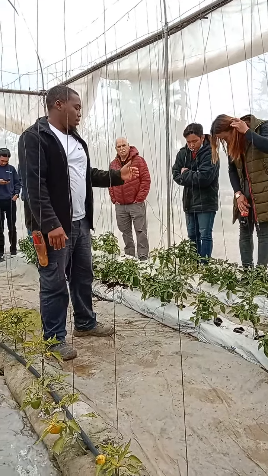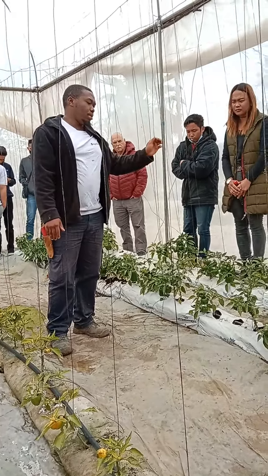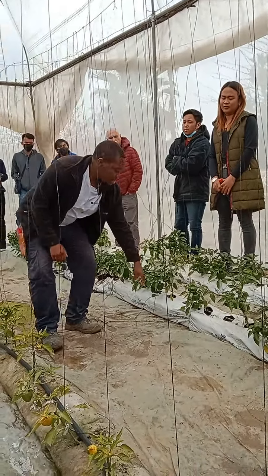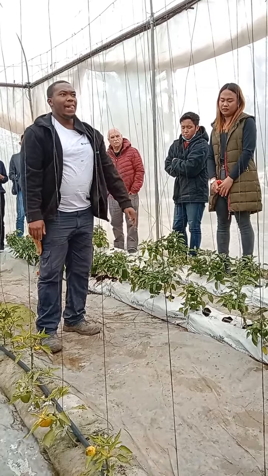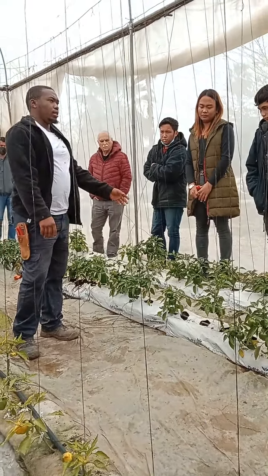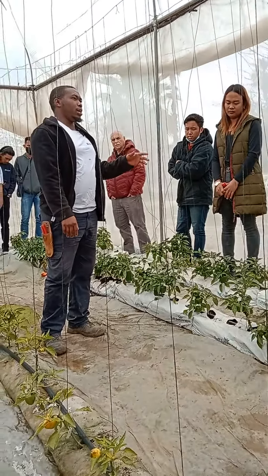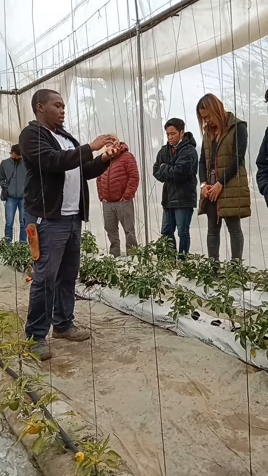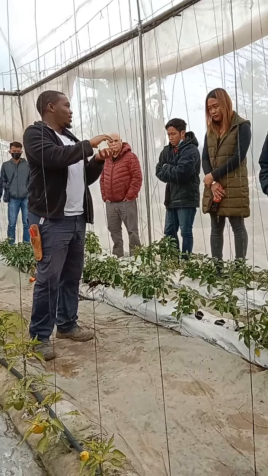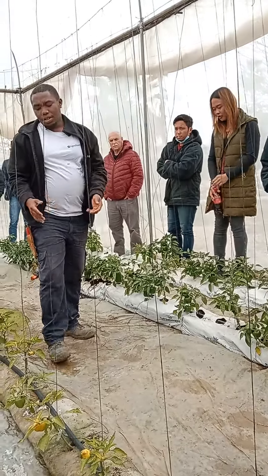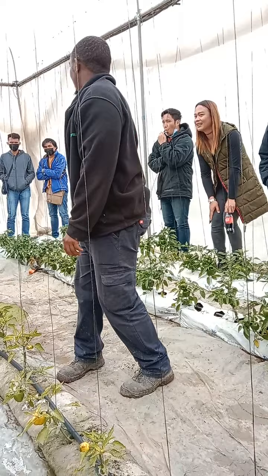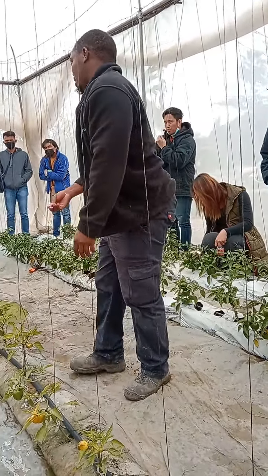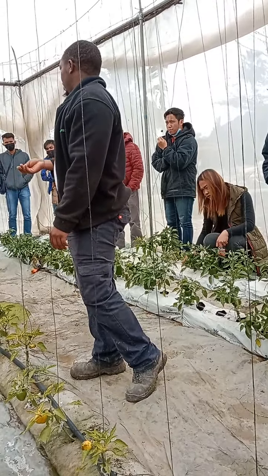On my left I have what is called this substrate. It's called coconut substrate, which comes from the husk or the shell of coconut. On my right I have another one called perlite.